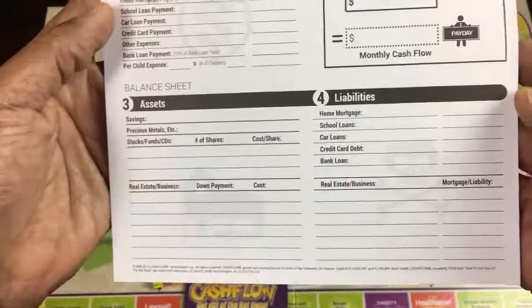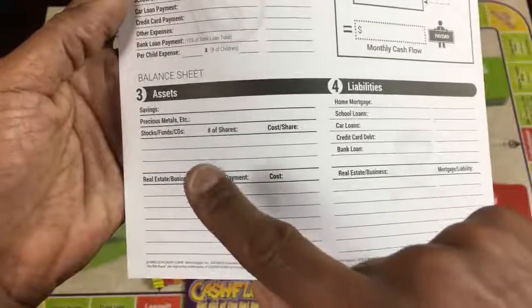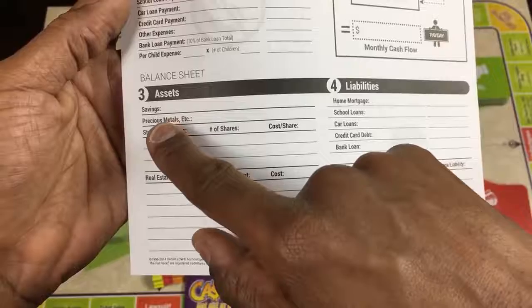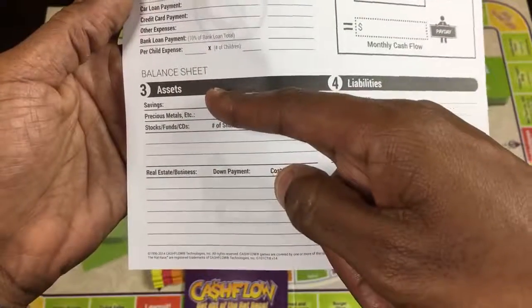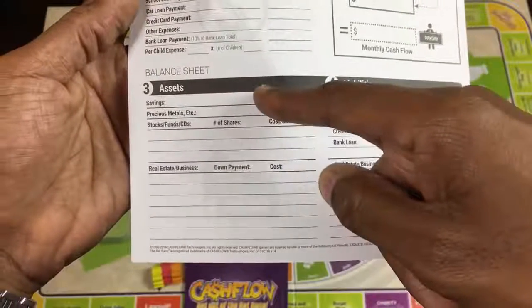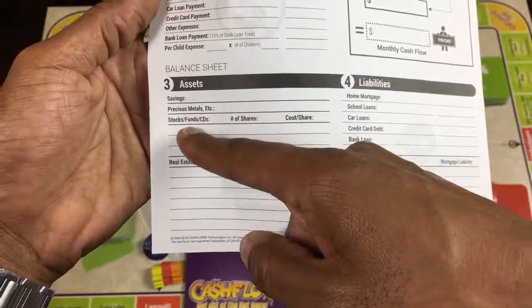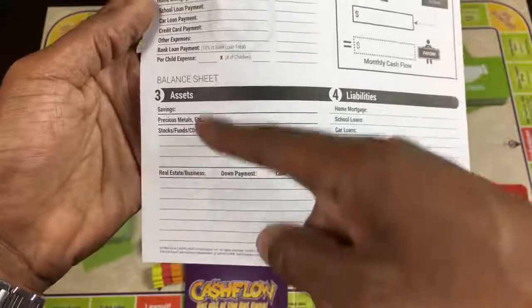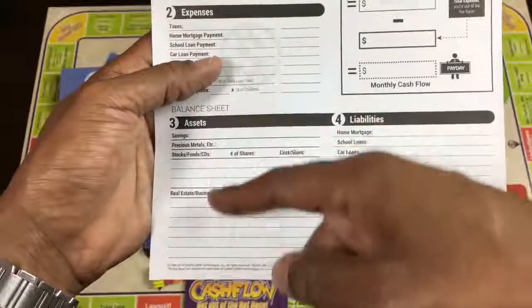But because this is simplified in the game, it's really just showing us the assets. So think about these as going from the most liquid to least liquid. When I say liquid, that means you can get money really easily. So think about your savings account. That's just money that's sitting there. You've got some precious metals, stocks, funds, CDs, and then you have real estate. These assets should be putting money in your pocket every, whatever the time period is.